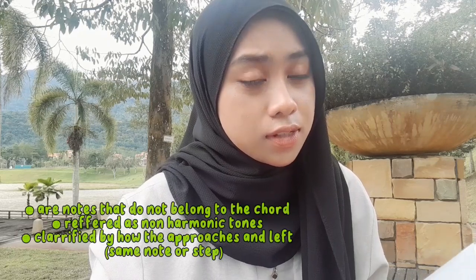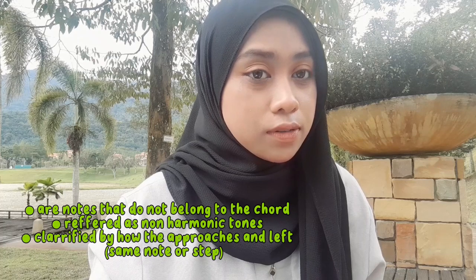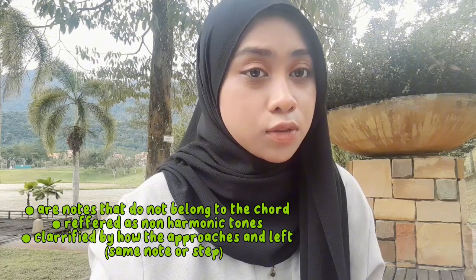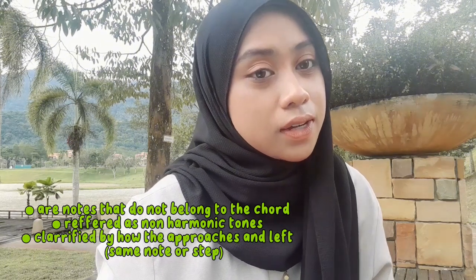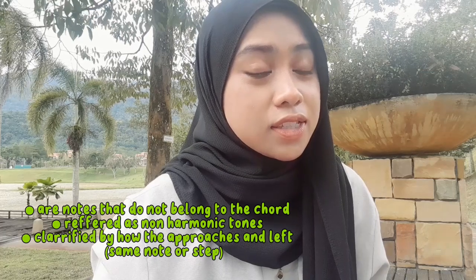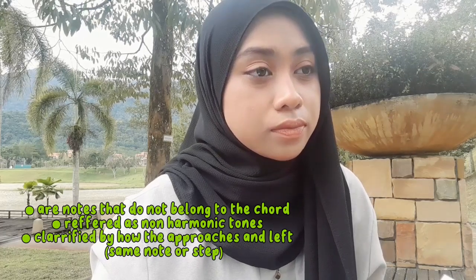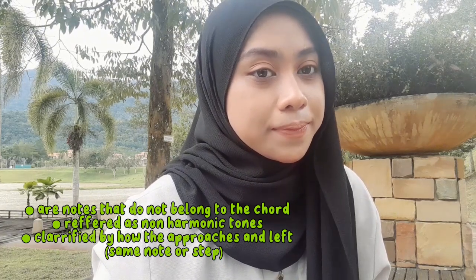First, I will tell you the meaning of non-chord tones. Non-chord tones are notes that do not belong to the chord, and a non-chord tone is also referred to as a non-harmonic tone. Sometimes non-chord tones also clarify how they are approached, either by the same note or by step. In non-chord tones, we have 9 subtopics.